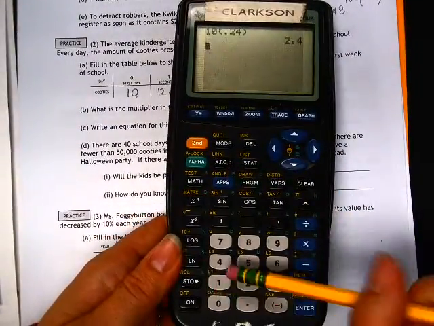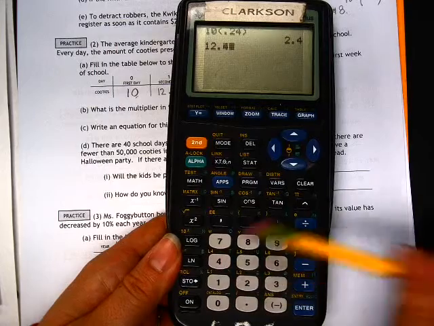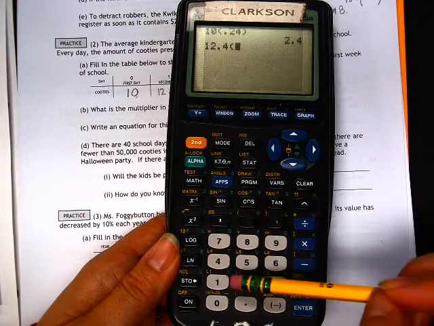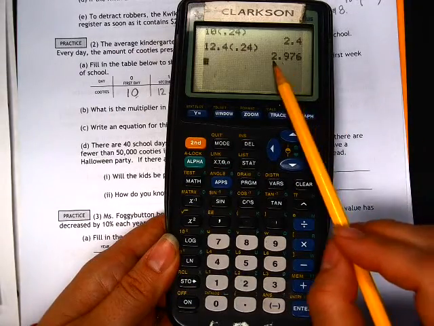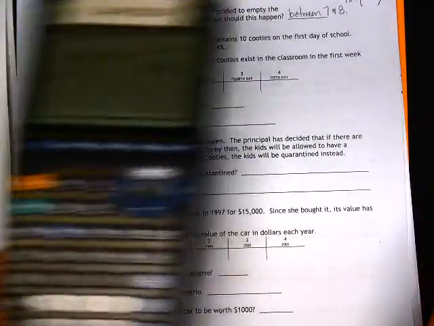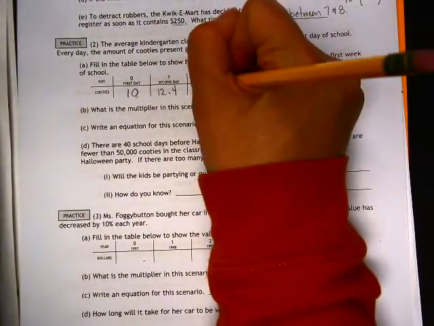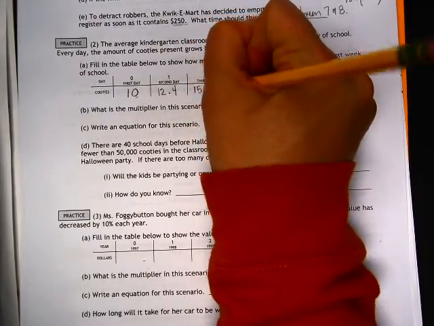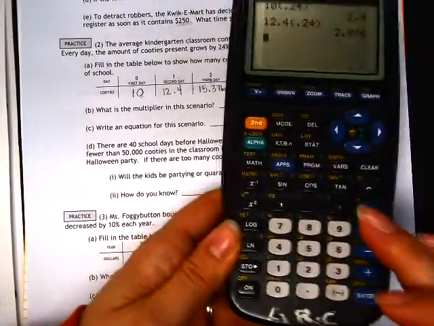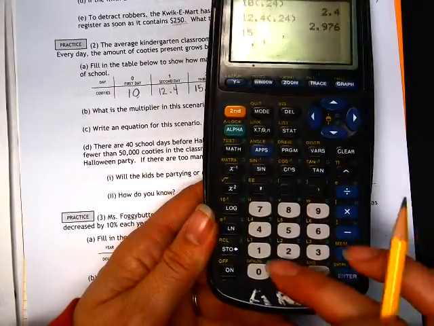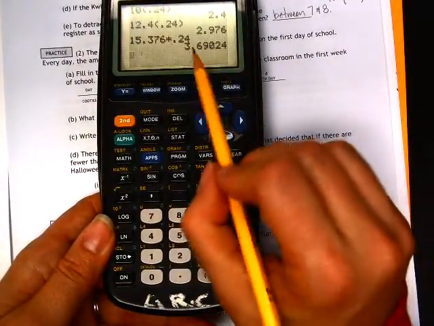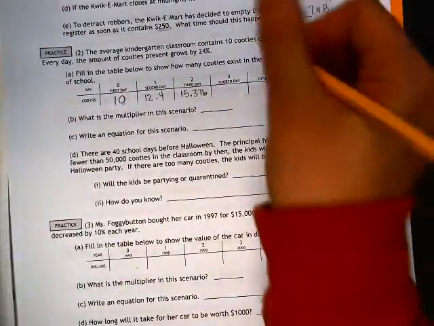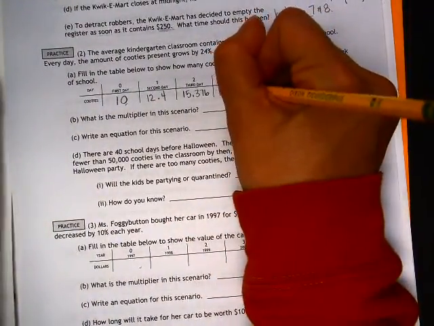And then I want 0.24 of those. So I now have 2.97 cooties that are being added. And then I have my 15.376 times 0.24. So then I'm going to add 3.69. So as you can see, we just add a little bit more each time.